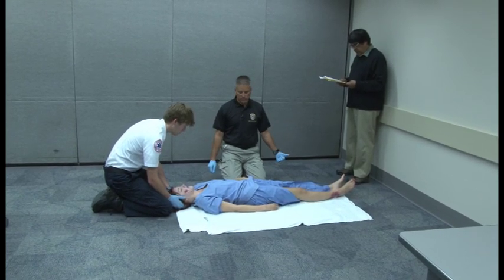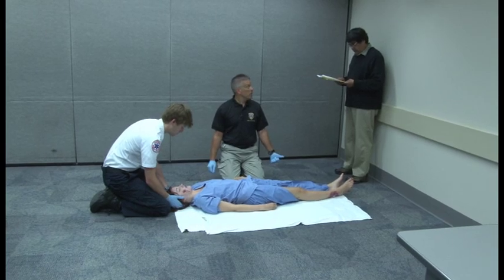Our patient is packaged, ready for transport, and I am done with the station.